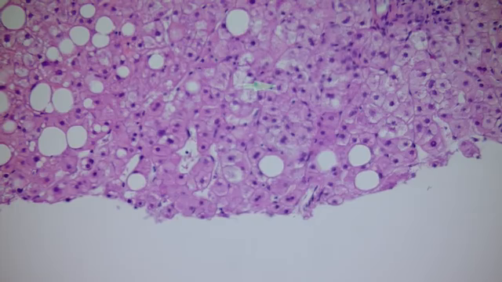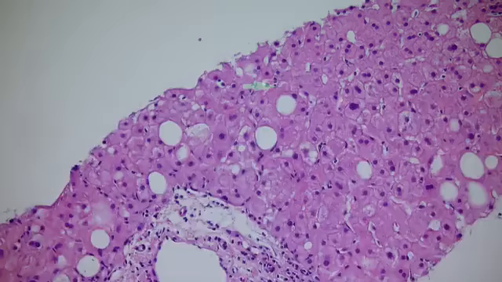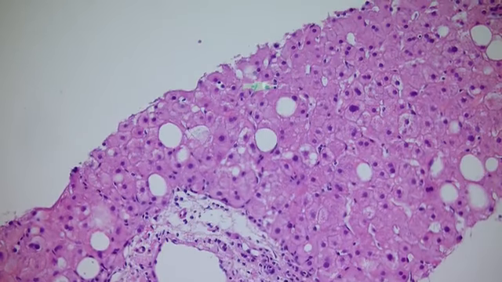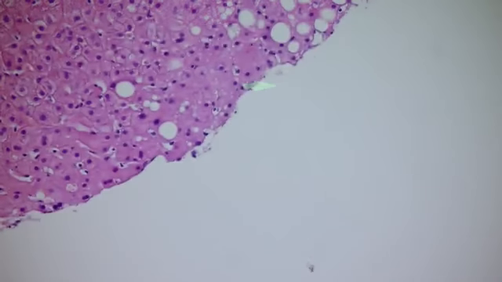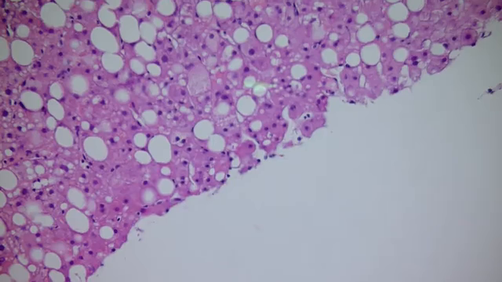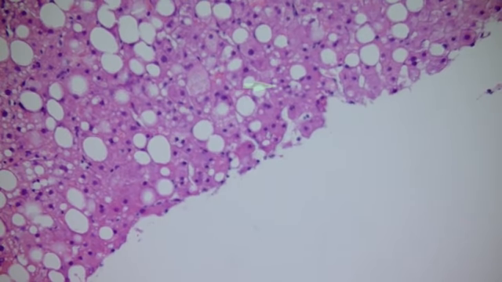So steatohepatitis. This patient, let's just say I'm telling you, doesn't drink. So then this would be NASH. It could be what? Diabetes, obesity. What else? Some drugs can cause this. So lots of different things. What else? Wilson's. Yeah, that is a great thought.